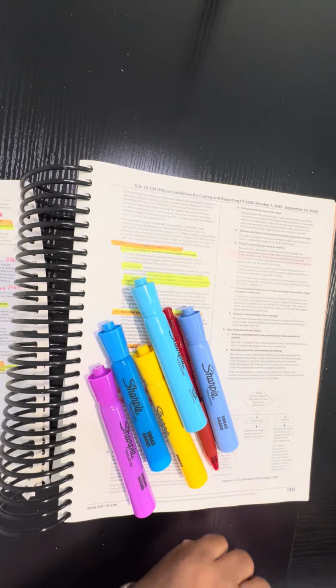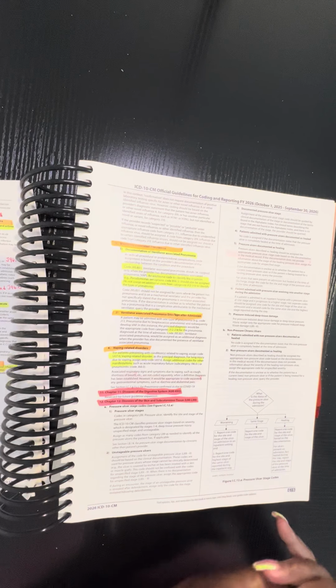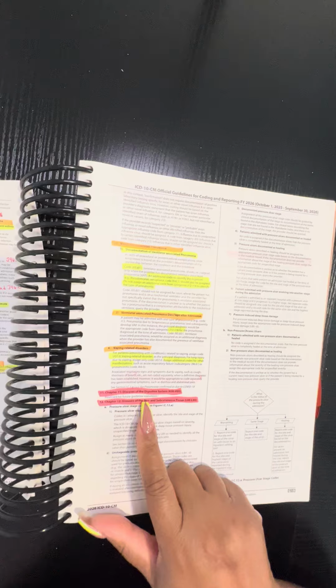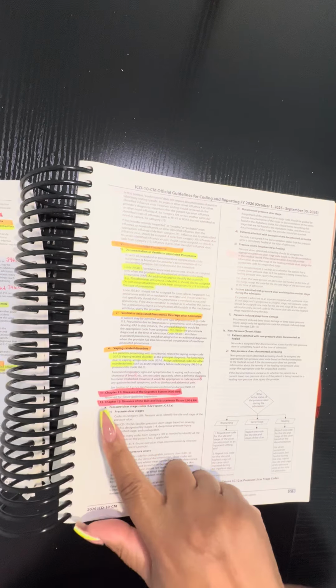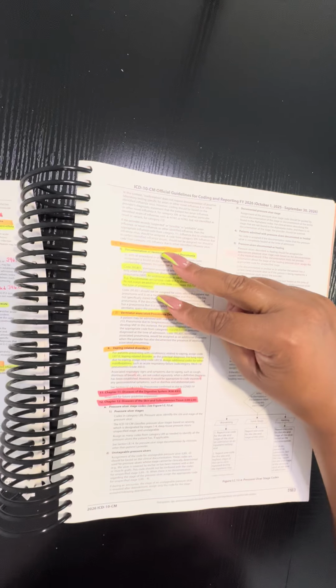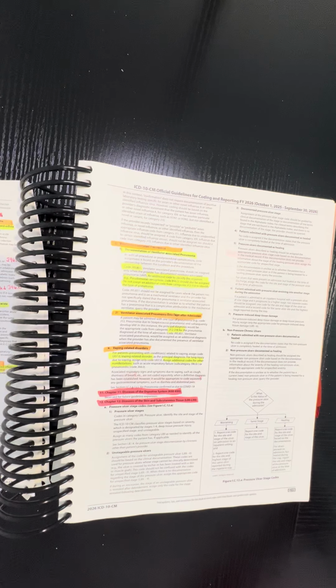So let's finish off. Last time we did orange and yellow, and this was our chapters. Every time you see this color, it's our chapters. This is chapter 11, chapter 12. And then we use two colors for the letters and for the numbers.